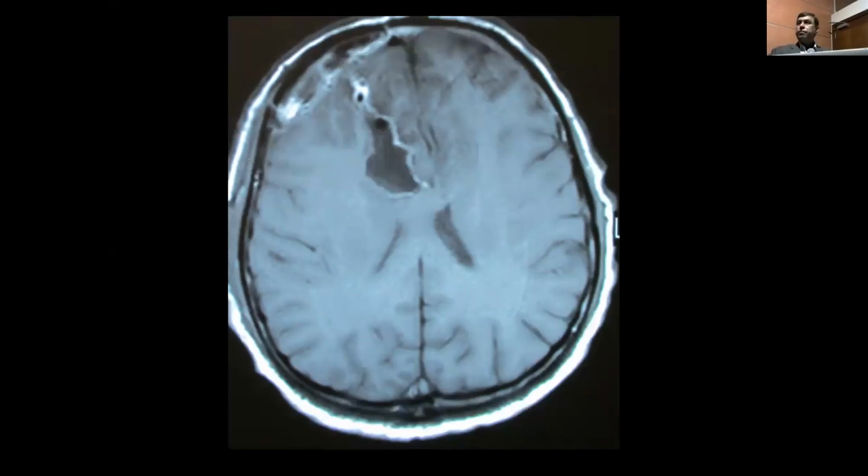Did you do the left side? No, because it's mainly on the right side. So I went this way. You can see I've reached this point. If it is the same on both sides, like we will see in the next case, then I'll go both sides.